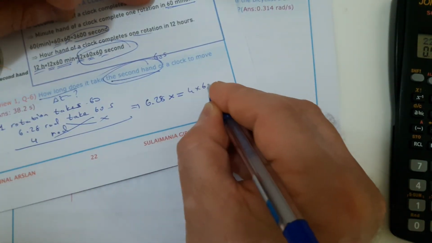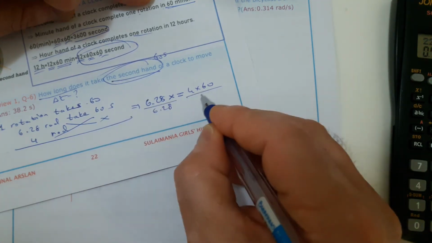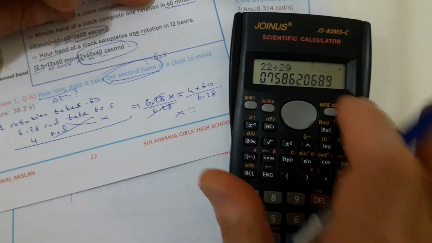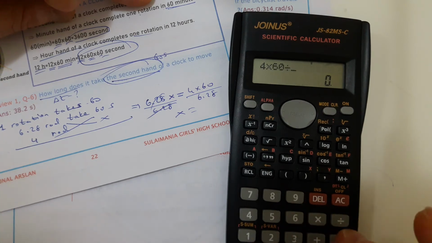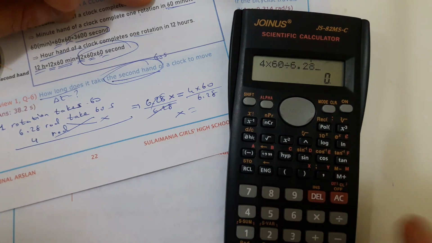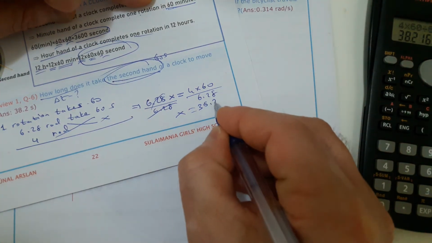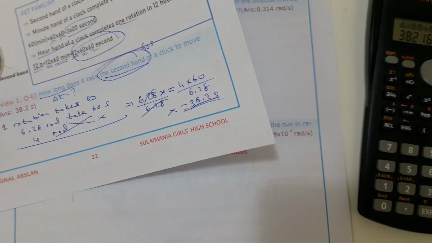Divide by 6.28. x is equal to 4 times 60 divided by 6.28, which is equal to 38.2 seconds. It takes 38.2 seconds.